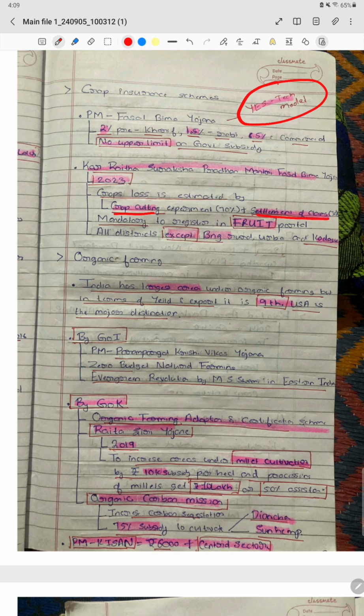And then for this in Karnataka, we have to register through a portal called the Fruits portal. So if you are registered on the Fruits portal only, then you can get the benefits of this Fasal Bima Yojana, and it is applicable in all the districts except Bangalore Rural, Urban, and Kodagu. So for these two districts it is not applicable.